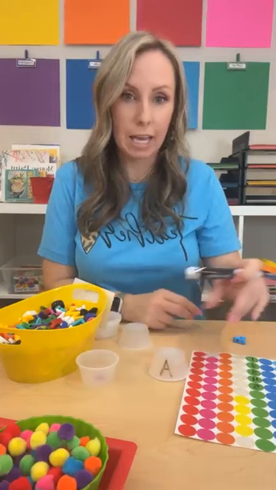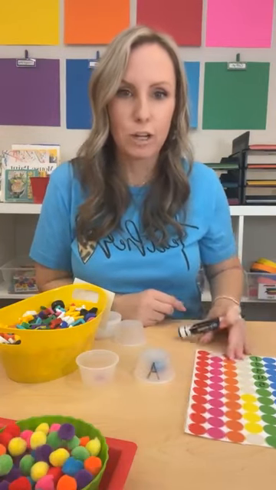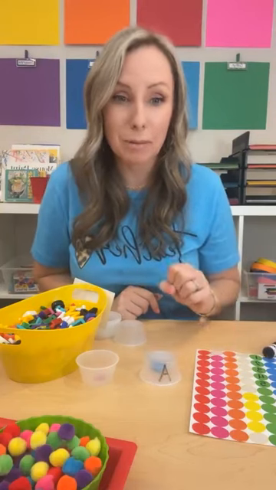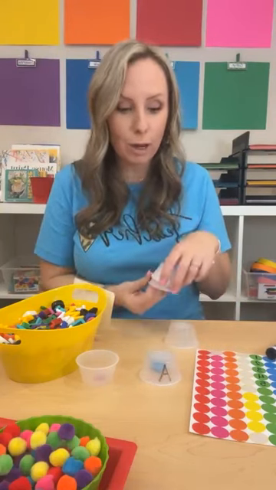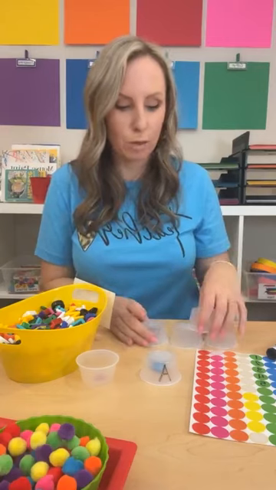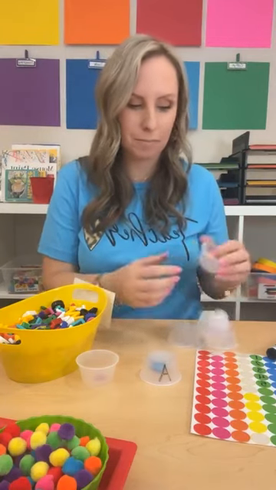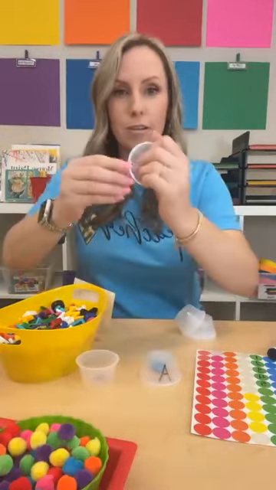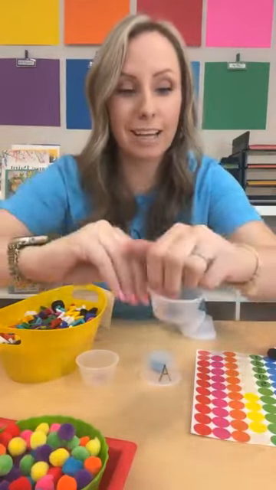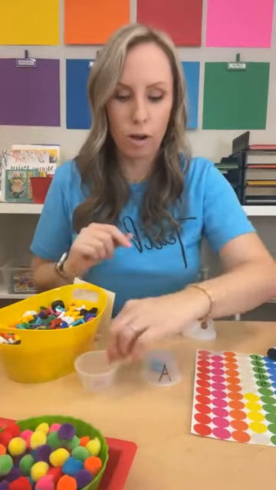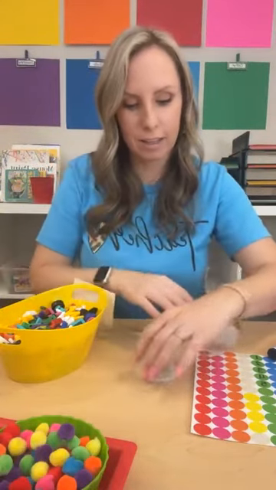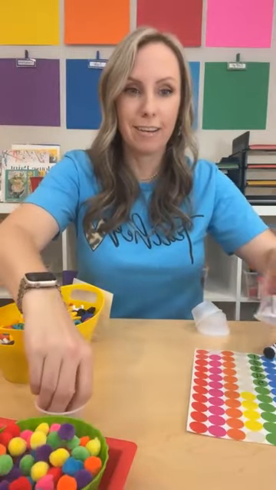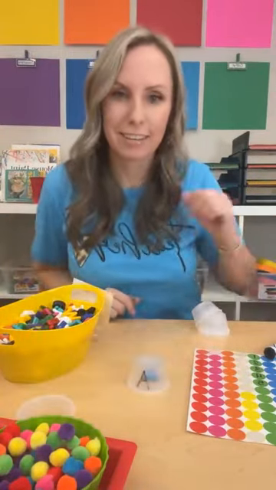So we have A, and maybe they wanna track the letters. Or they can build with them and play with them too. They can just put all the letters and the numbers, and then they can put them in order, stack them up, do all the things. But my favorite way would be to put the number on the inside, put that many in, or put the letter inside, or track the letters. That would be so fun.